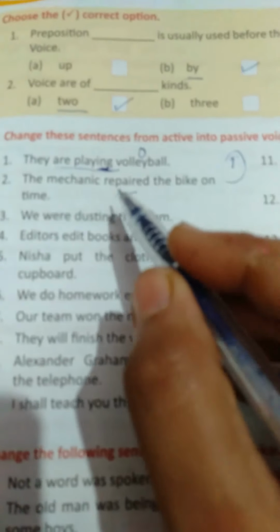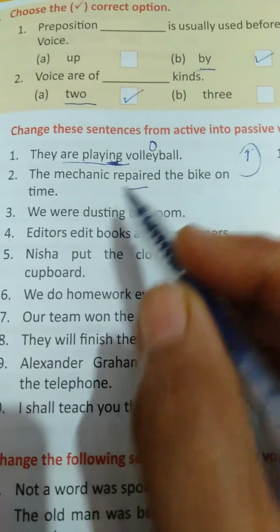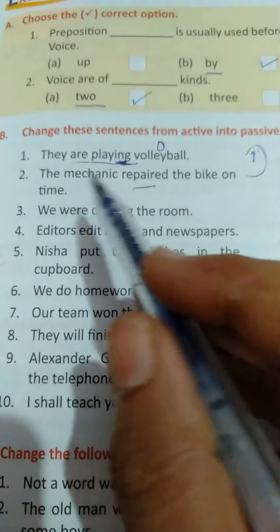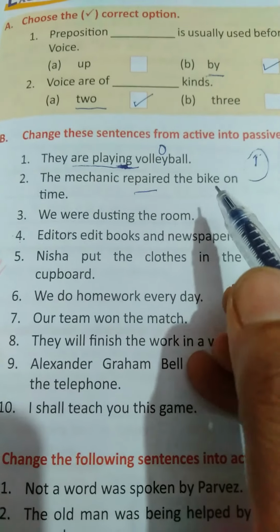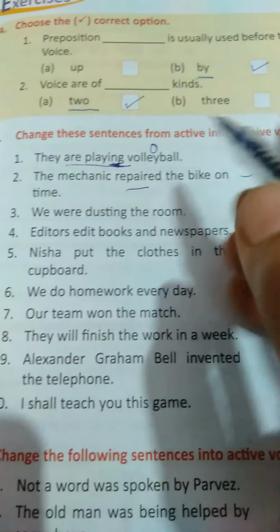The mechanic repaired the bike on time. Better identify the tense first. Repaired, this is in the past tense. The mechanic repaired the bike on time.